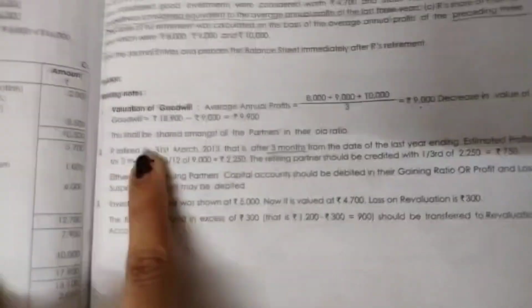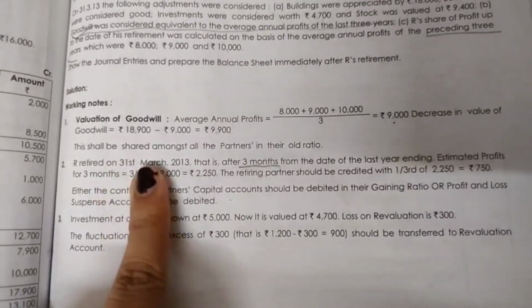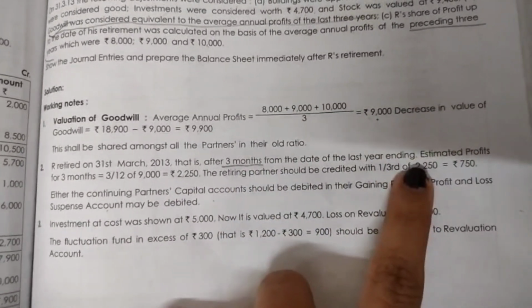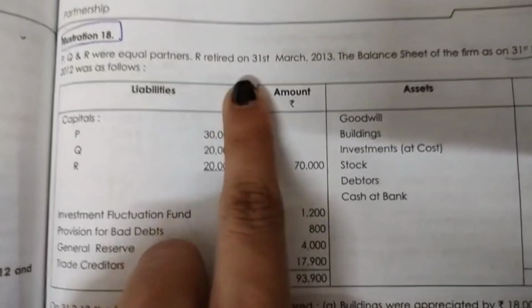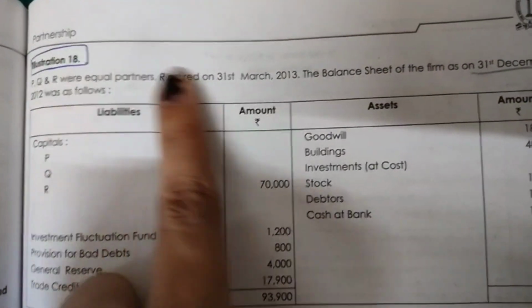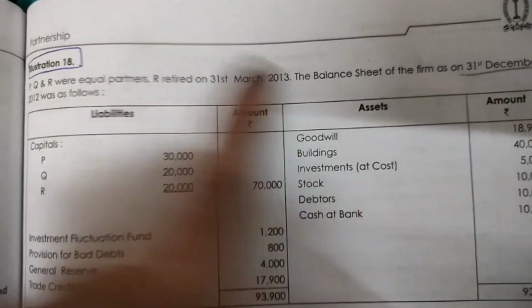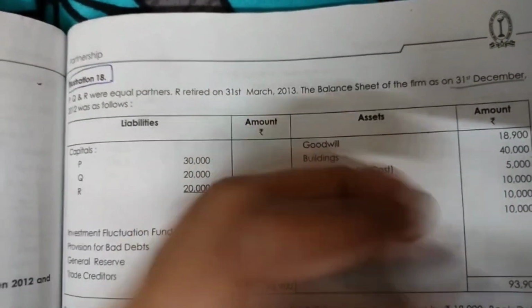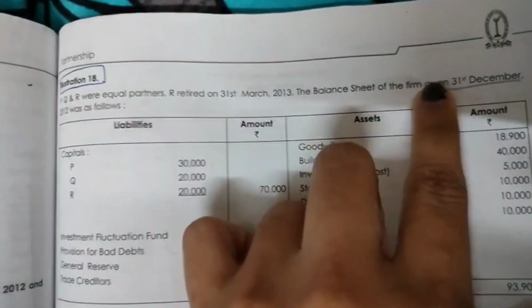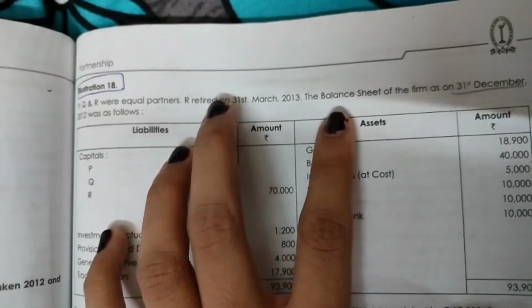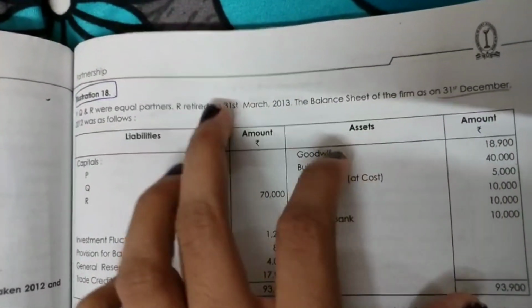Okay, the next point they are saying is about what? R retired on 31st March 2013, that is 3 months after the date of the last balance sheet. When you see here, the balance sheet which they have given us is of 31st December 2012, and R retired on 31st March 2013. So how many months have passed from 31st December to 31st March? 3 months, right? After the closure of the final accounts, 3 months later, R has retired.